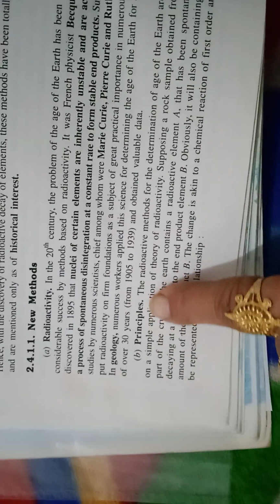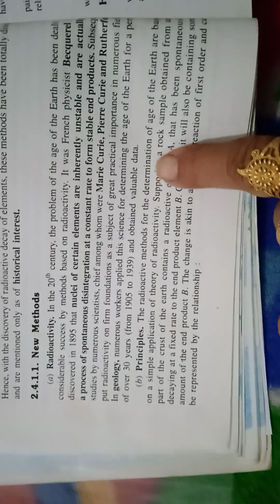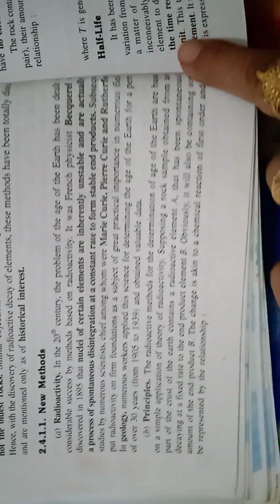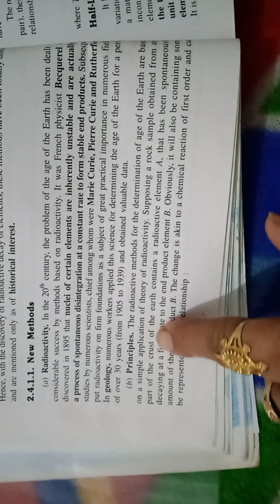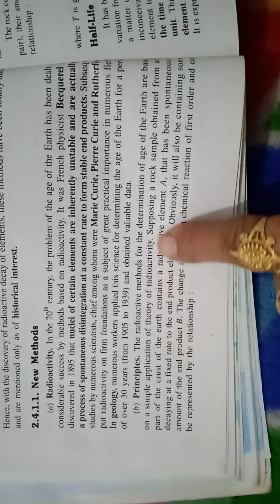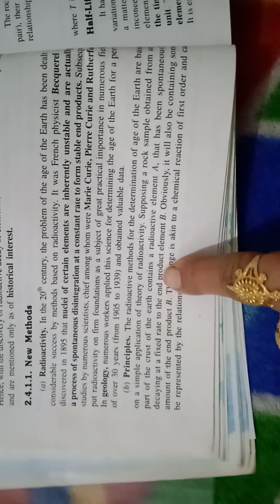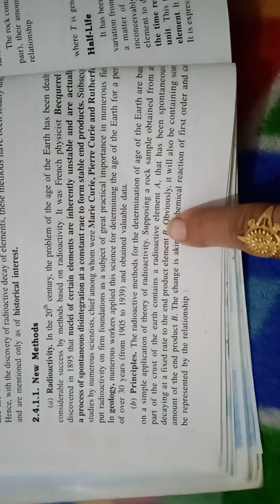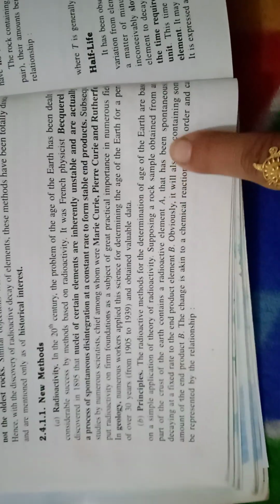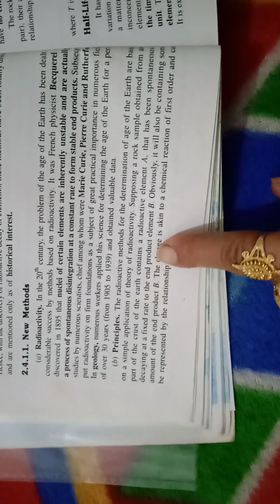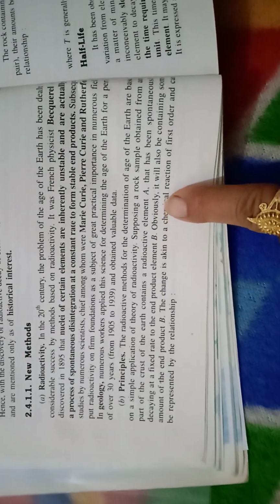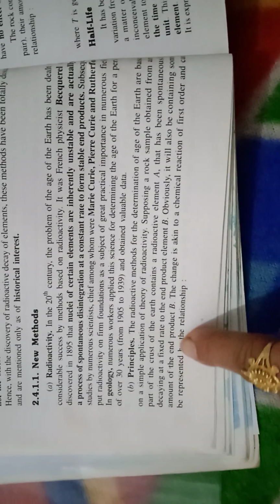Principles. The radioactive methods for the determination of the age of the Earth are based on a simple application of the theory of radioactivity. Suppose a rock sample obtained from any part of the crust of the Earth contains a radioactive element A that has been spontaneously decaying at a fixed rate to the end product, element B. Obviously, it will also contain some amount of the end product B.